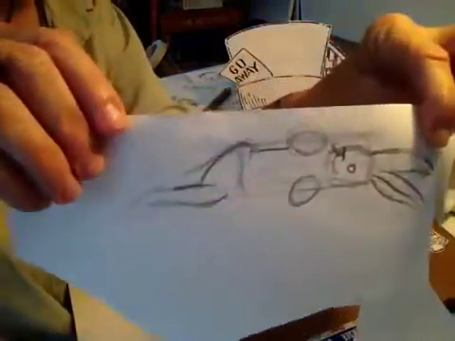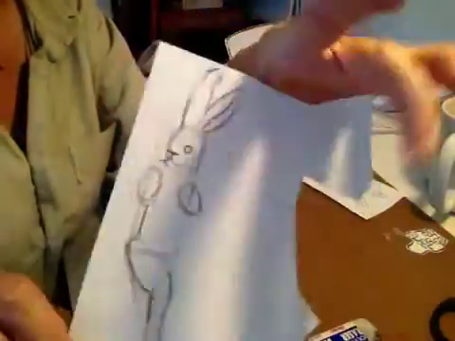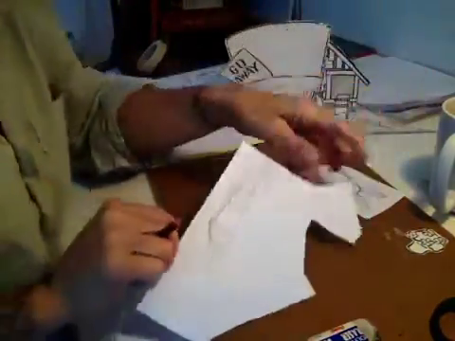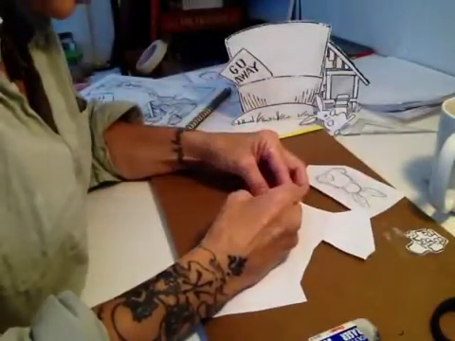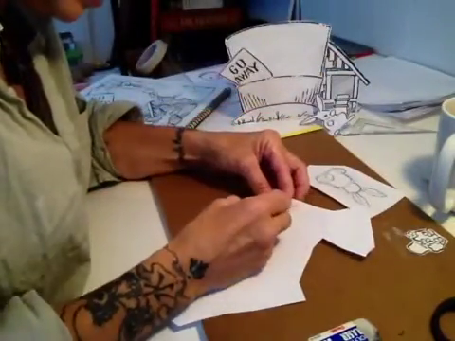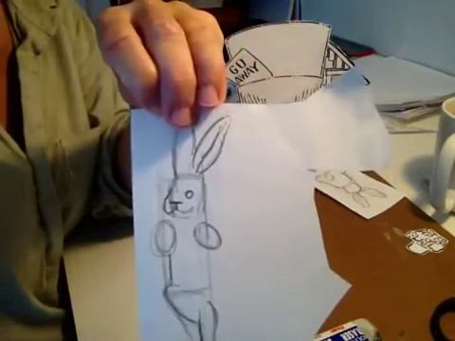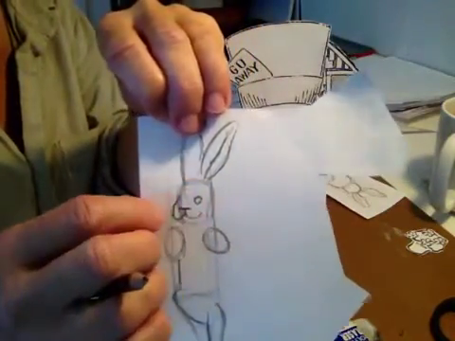Okay, can you see? Two U shapes. We're going to make his mouth come out and away from that rectangle, just like that. Okay, just like that.